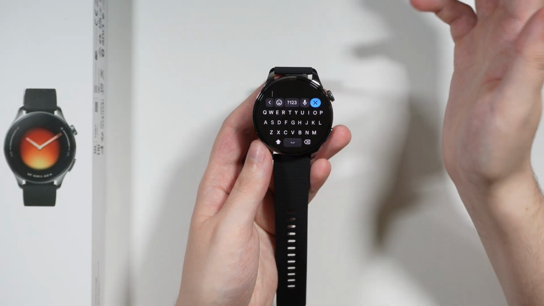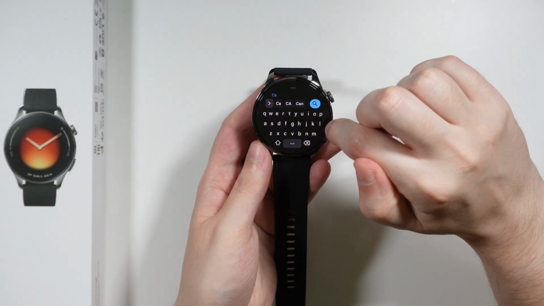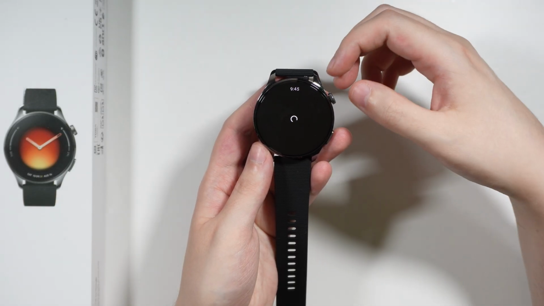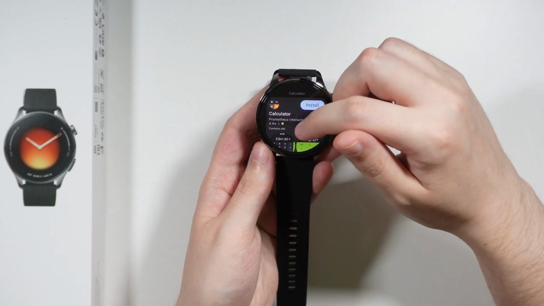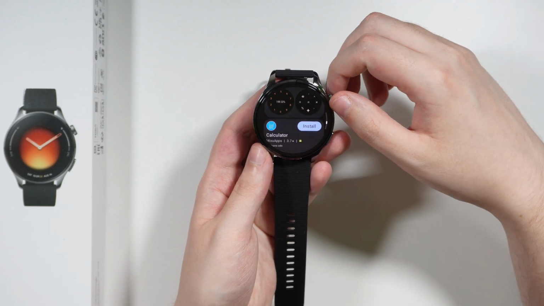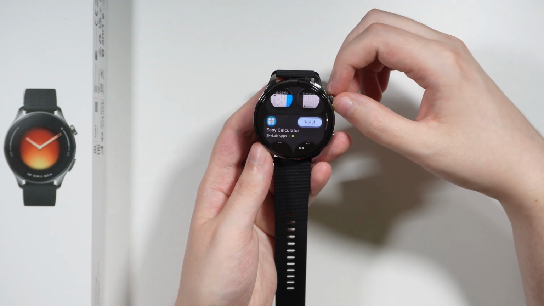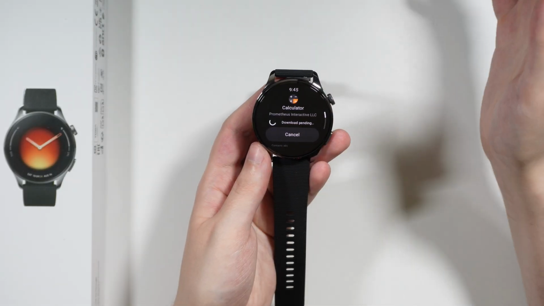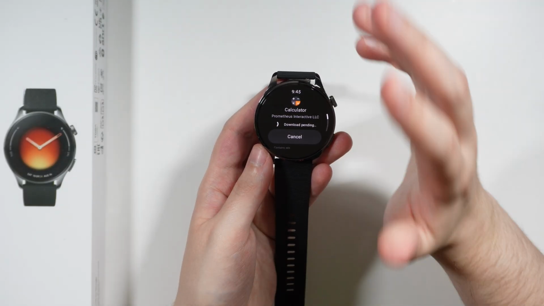We can of course use the keyboard if you want to. You can use voice to text in order to search for calculator. There we go. And then you should be able to find a couple of different apps that should allow you to use the calculator. So let's say I'm going to use this one. This is just an example. Feel free to try any other app that you can find in the Play Store.